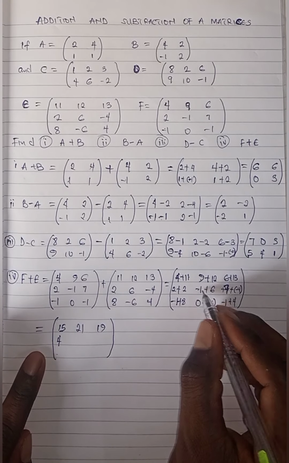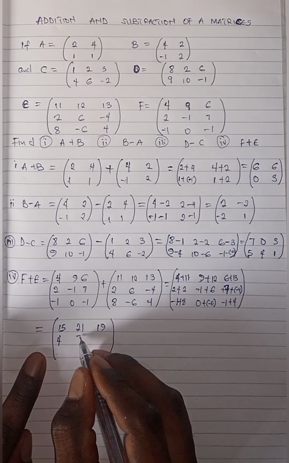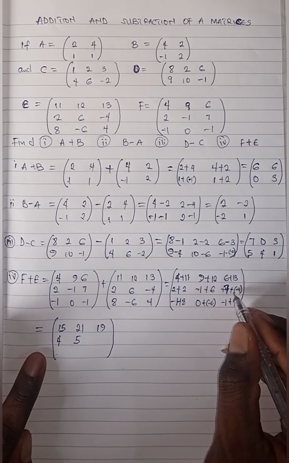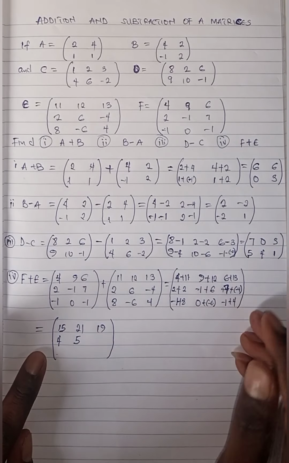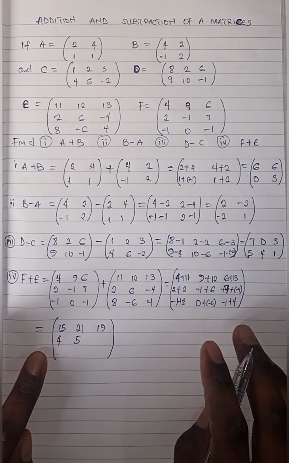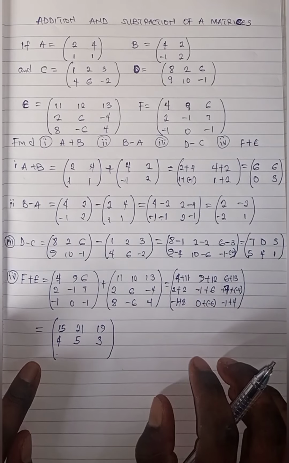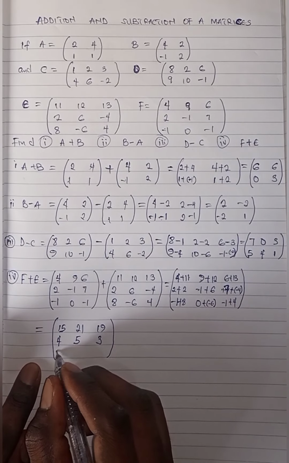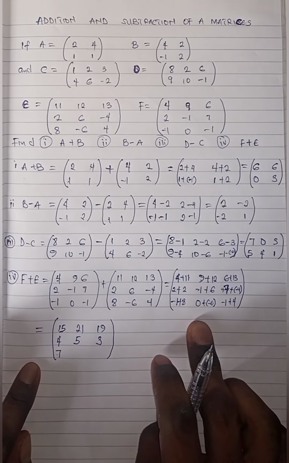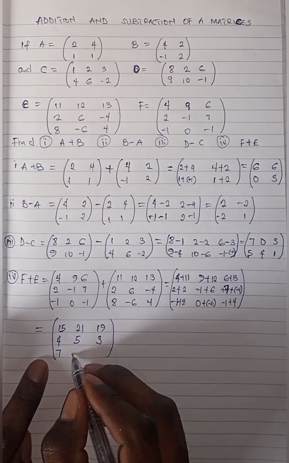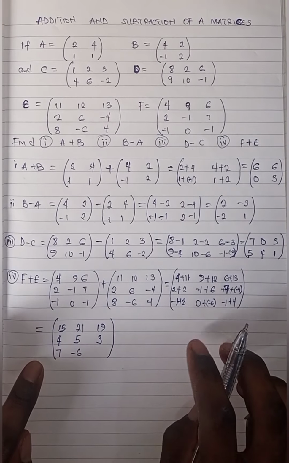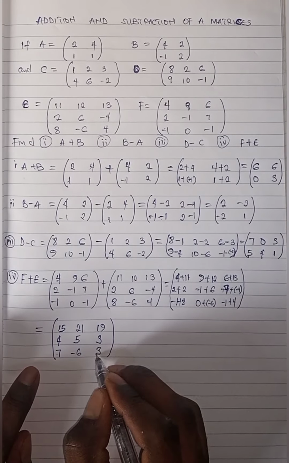Then minus 1 plus 6, that is 5. And 7 plus minus 4, that is 7 minus 4, which should give you 3. Then minus 1 plus 8 is 7. Then 0 plus minus 6 is minus 6. And minus 1 plus 4 is equal to 3.